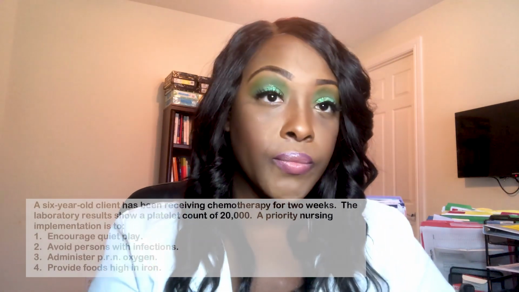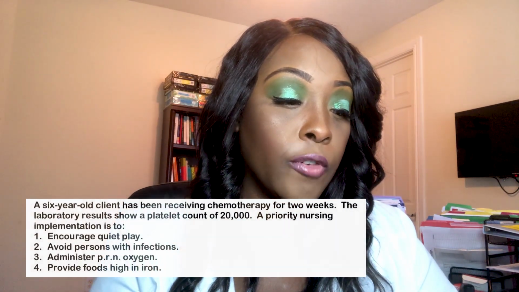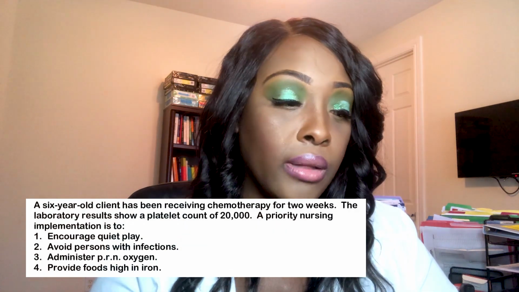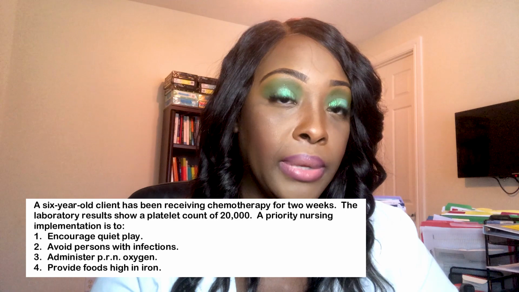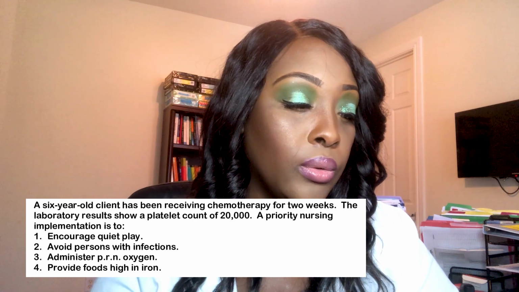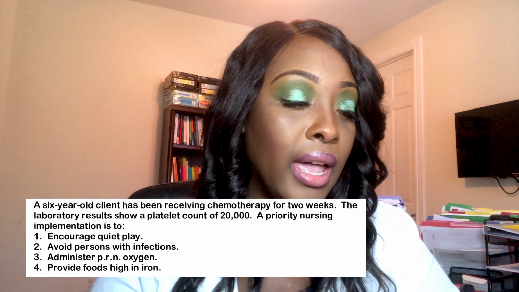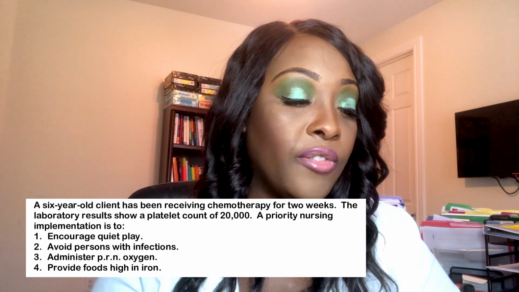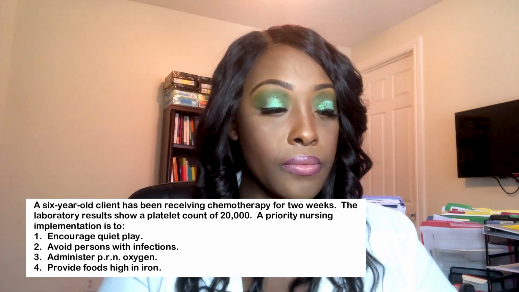Next question. A 6-year-old client has been receiving chemotherapy for 2 weeks. The laboratory results show a platelet count of 20,000. A priority nursing implementation is to 1, encourage quiet play. 2, avoid persons with infections. 3, administer as needed oxygen. Or 4, provide foods high in iron. And I'll give you a moment to think of your answer.